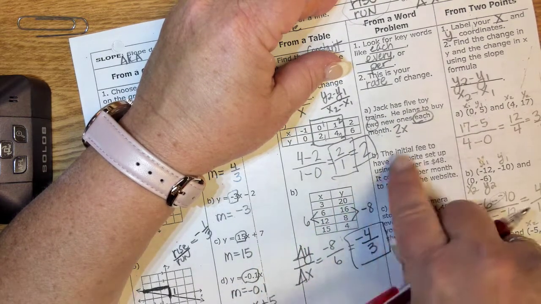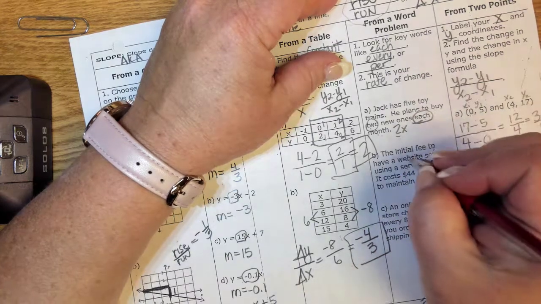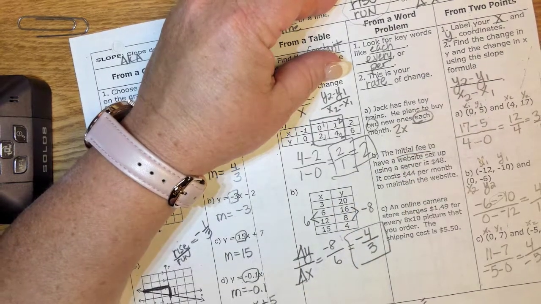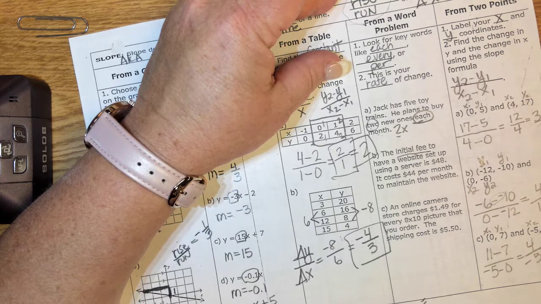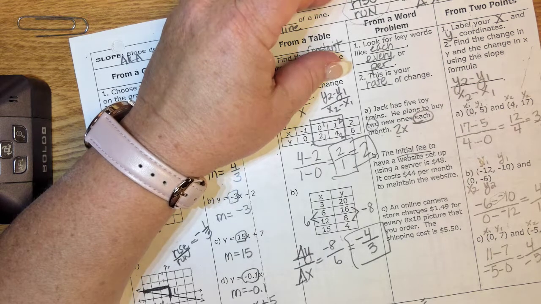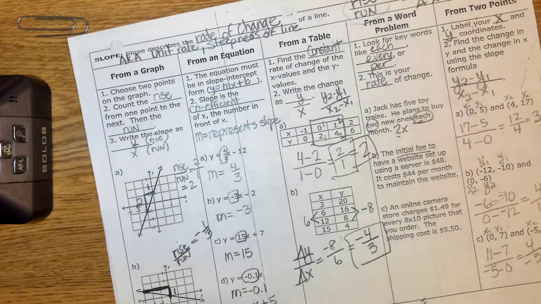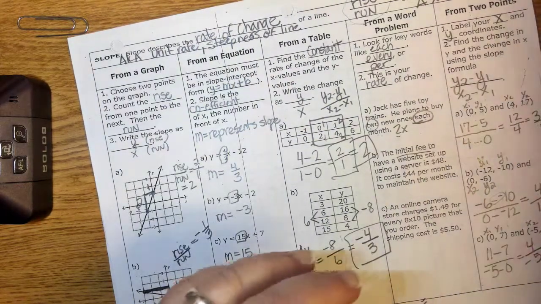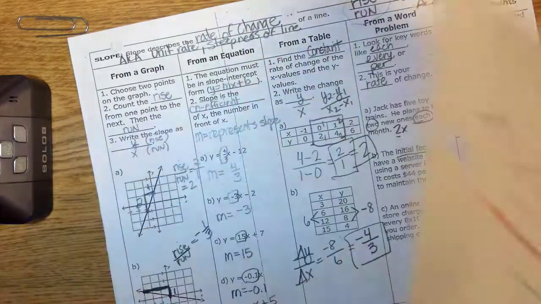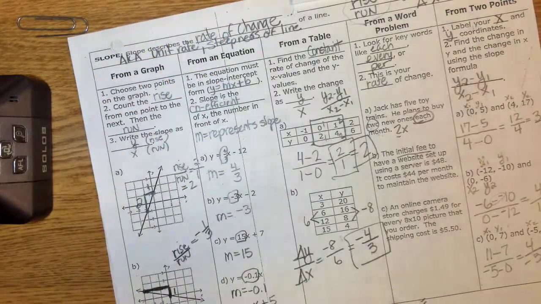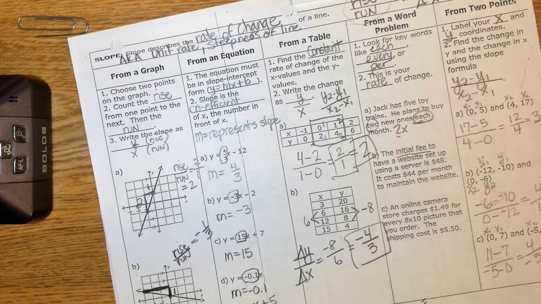Okay. The initial fee is always your y-intercept. Do you guys know that? Have you been taught that? Okay. So a y-intercept is a starting point for a problem situation on the graph. Okay. And if you have a graph and you have a real life problem situation, the y-intercept is the initial starting point on that graph. If it is at 0, it means your y-intercept is 0.